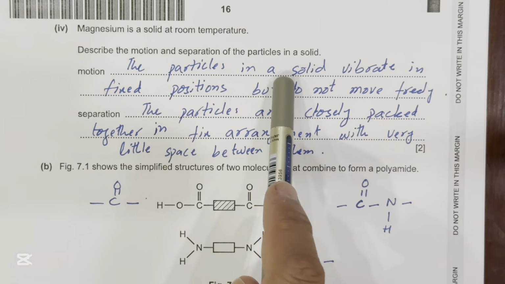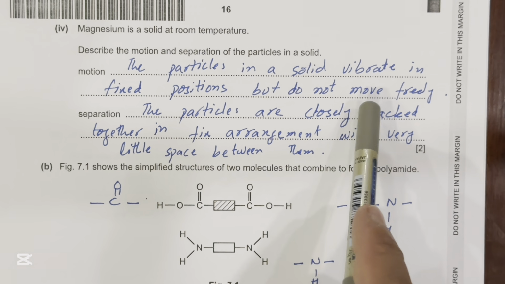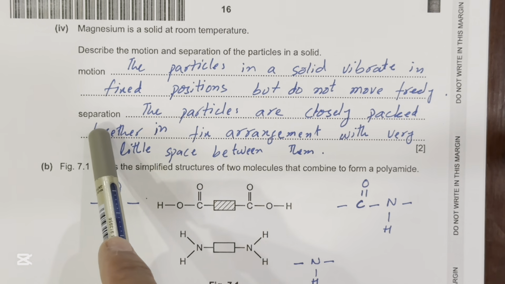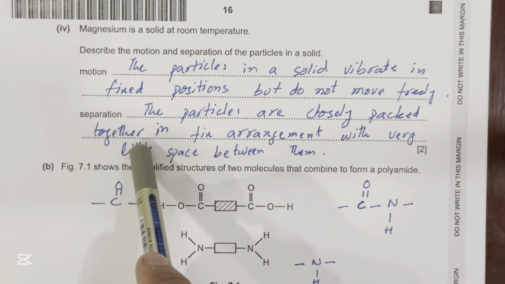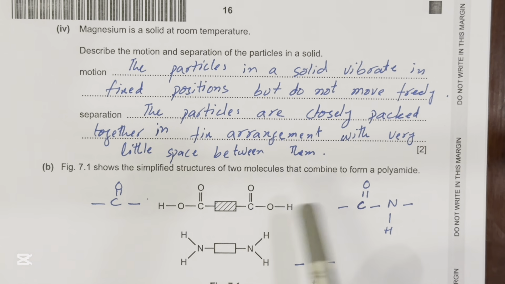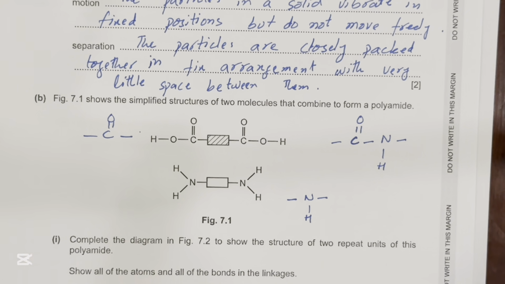Motion: the particles in a solid vibrate in fixed positions but do not move freely because they are tightly packed and their intermolecular forces are stronger. Separation: the particles are closely packed together in a fixed arrangement with very little space between them, or almost no gap between them. The next part is very important.